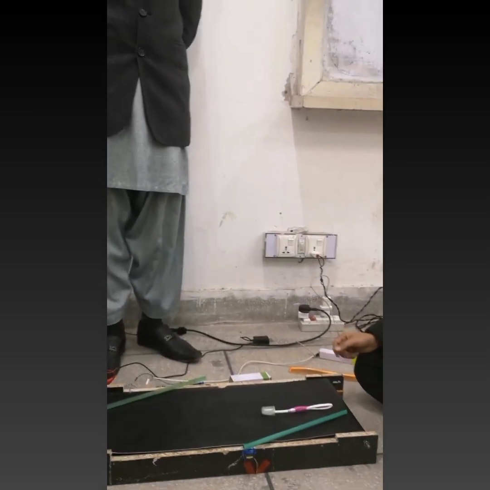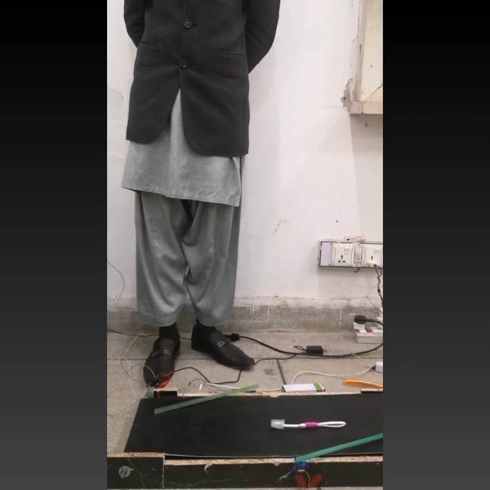Now let's do another example. Whenever the brush is in the brush array, not in this array, in this array, that motor is on and pushes it back. No problem.